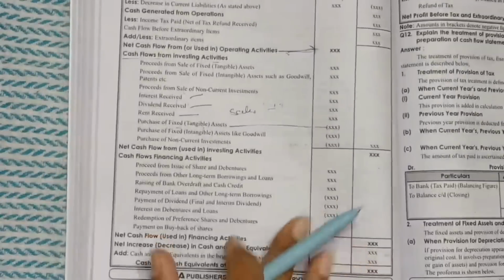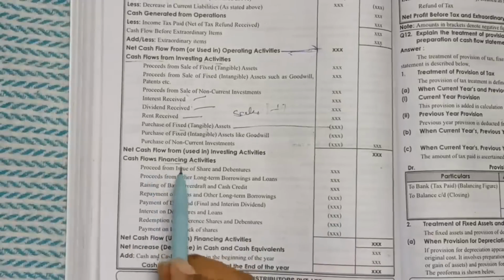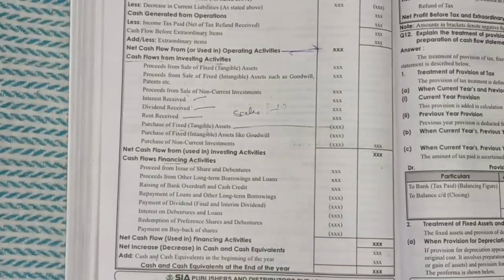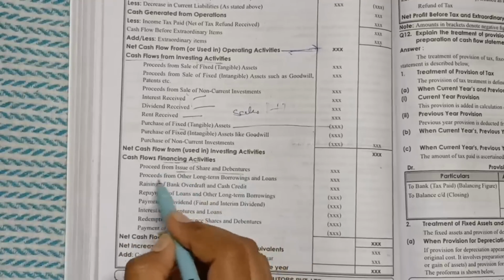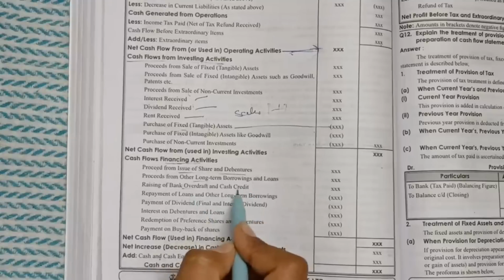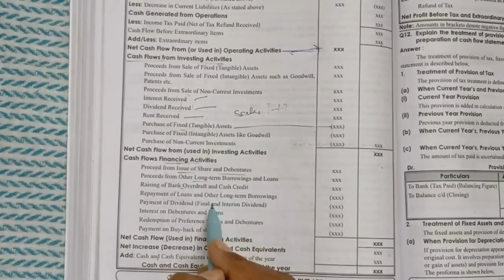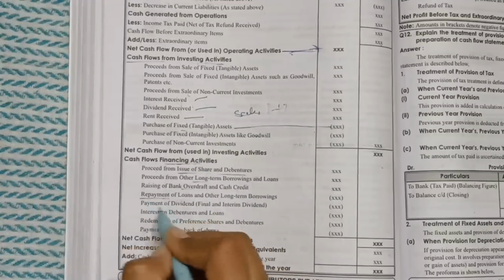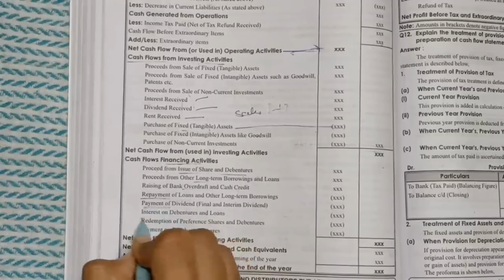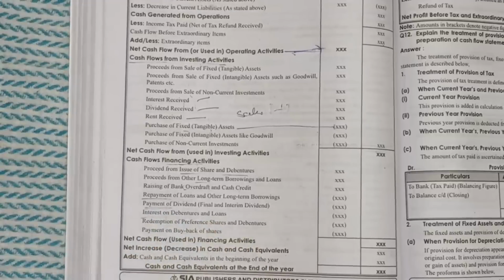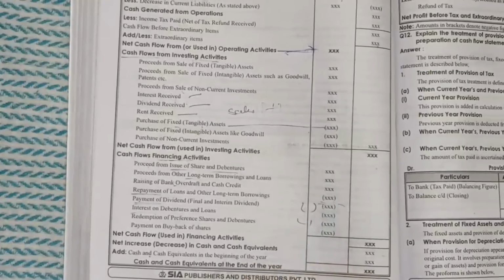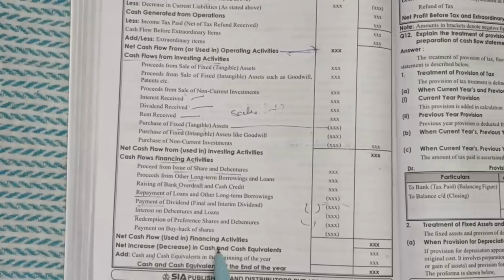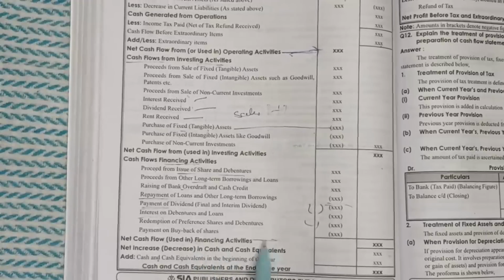Next, you have cash flow from financing activities. Here, what we will do is add issue of shares and debentures, long term borrowings, loans, this type of thing. In case of any repayment of loan, repayment of dividend, or repayment of debentures, we need to minus. Bracket means a minus amount, so you need to minus it. Then you will get net cash flow from financing activities.